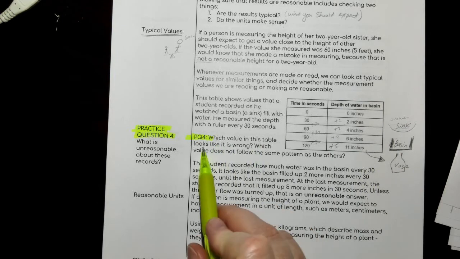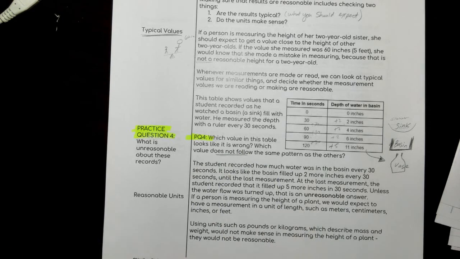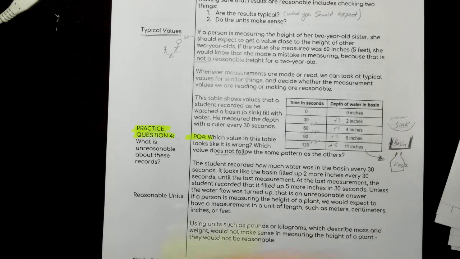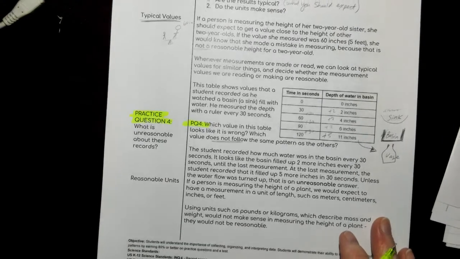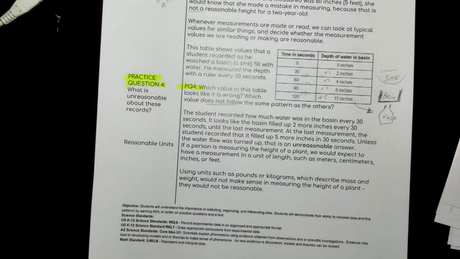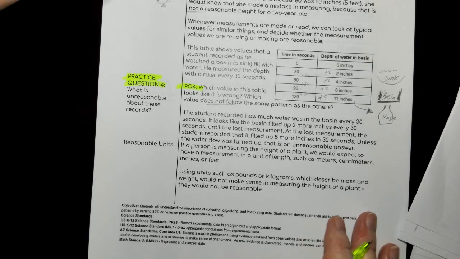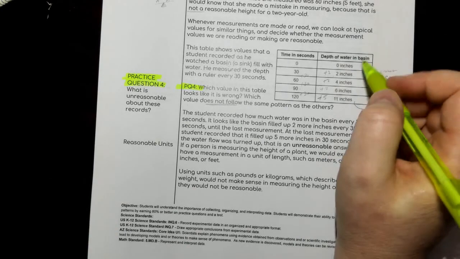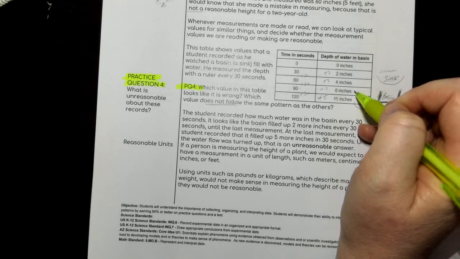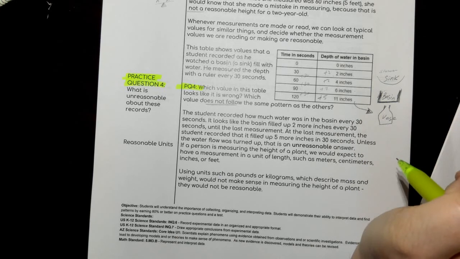So which value in this table looks like it is wrong? Which value does not follow the same pattern as the others? Remember to look for the pattern. Which one does not follow the pattern? Which one follows its own little thing? So what should you do if this is your observation, this is your investigation, and you were measuring 0, 2, 4, 6, you've got something shaped like this, and all of a sudden you get an 11. That one seems weird.